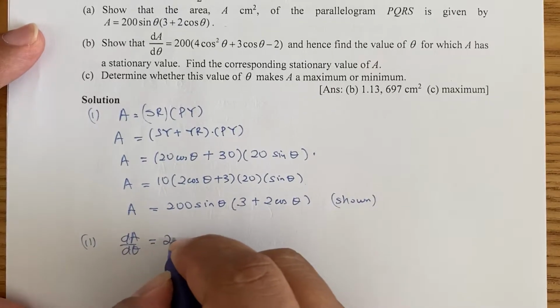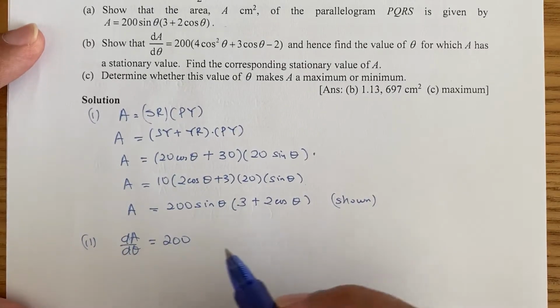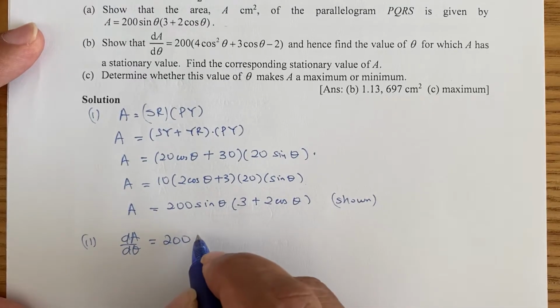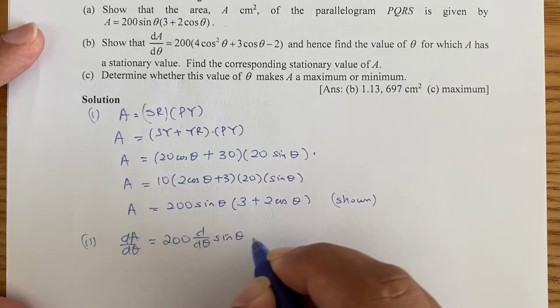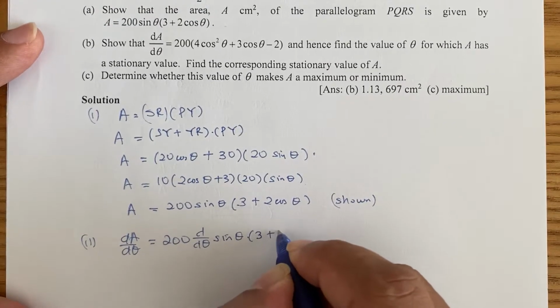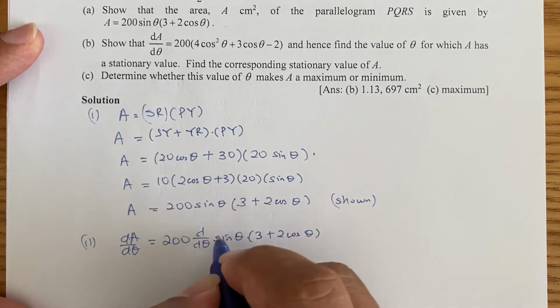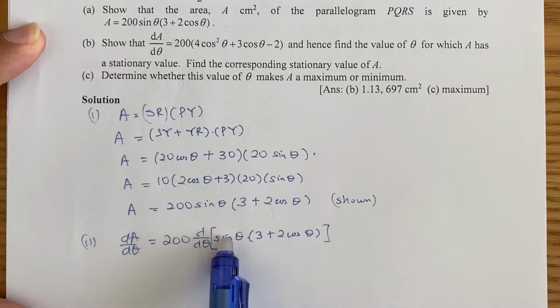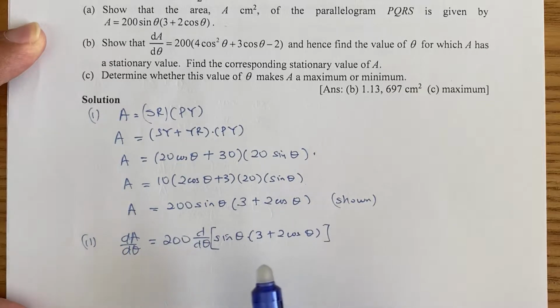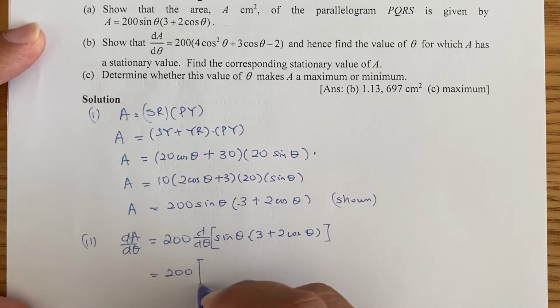Okay, 200 is basically just a factor. dA/dθ = 200 sin θ (3 + 2 cos θ). Now, this is a product. I can expand this first, have two terms, and then differentiate separately. Or I can not expand it and use the product rule to do this. I choose the latter. I want to use the product rule.